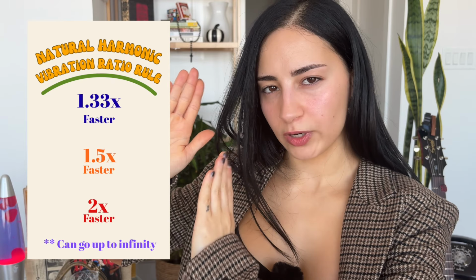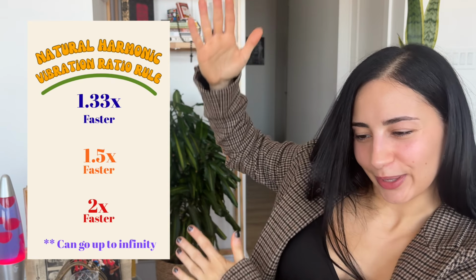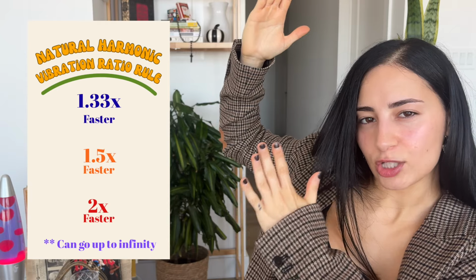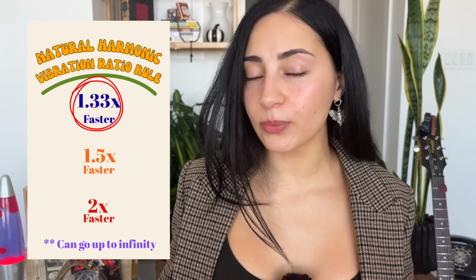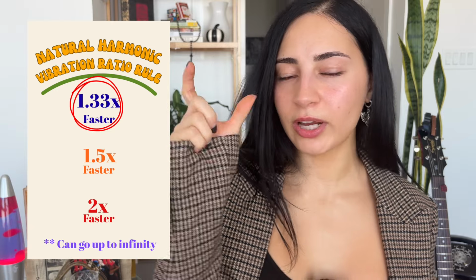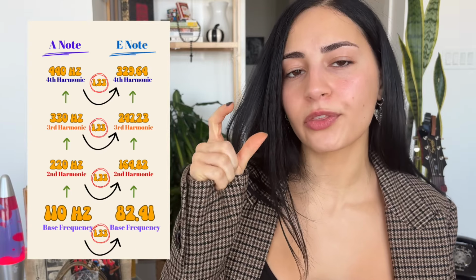And so now I want us to bring our attention right back to the natural harmonic vibration ratio rules, okay? If you look at the series of the ratios in the natural harmonic vibration ratio rules, we see that one of the ratios is 1.33, right? And the vibration ratio between our two notes that we're comparing is also 1.33. Oh, what does that mean? Well, that is what establishes consonance.